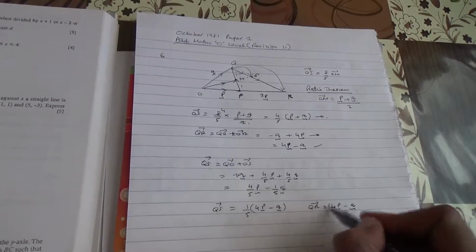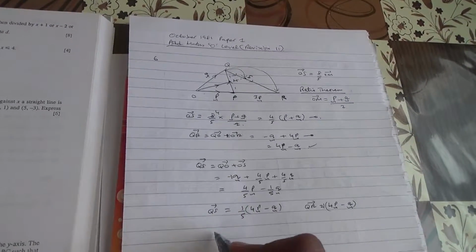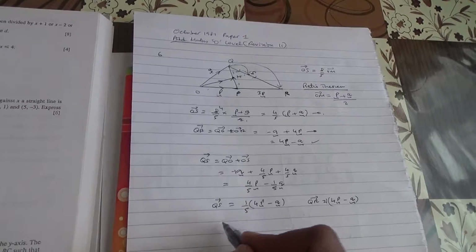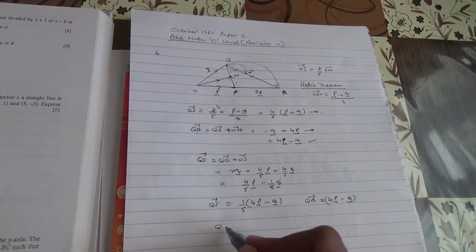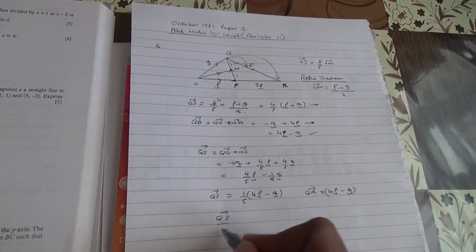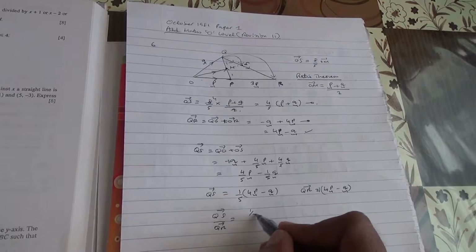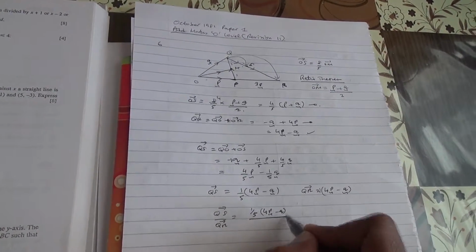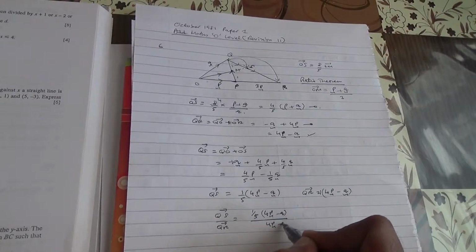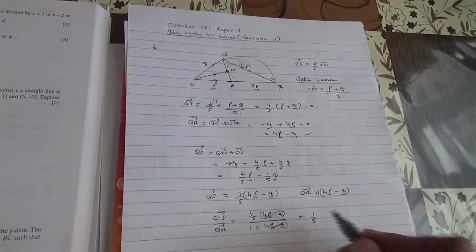Now it can be clearly seen that this is 1 and this is 1/5. So therefore we can deduce that QS over QR is going to be 1/5 of 4 vector P minus Q divided by 4 vector P minus Q. Cross that out and you're left with 1 over 5.